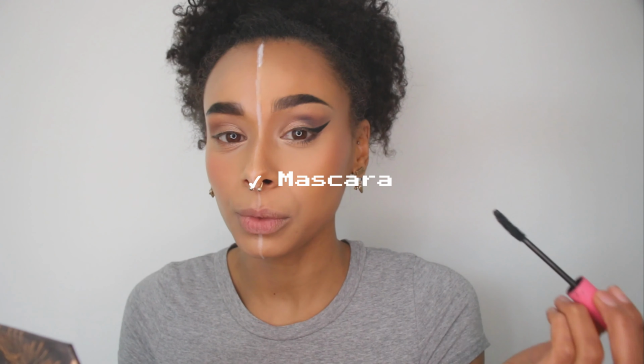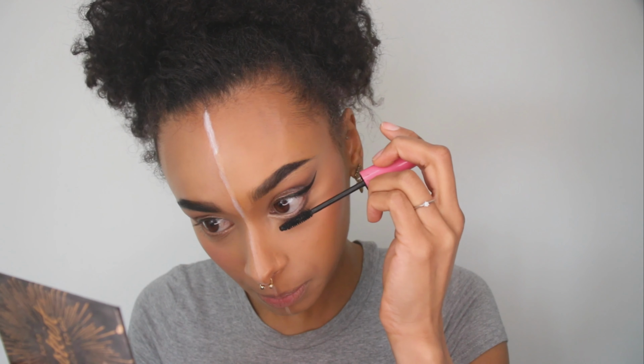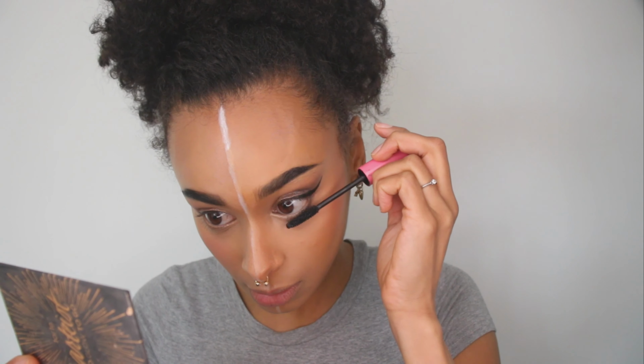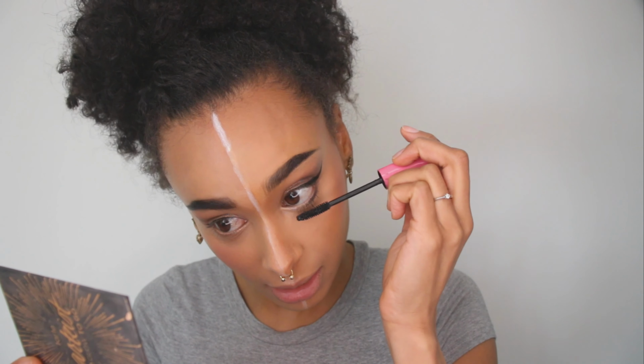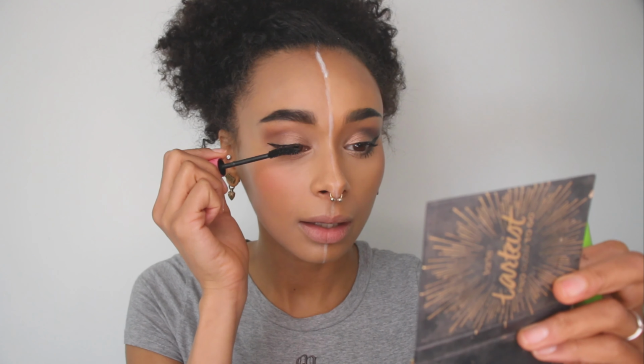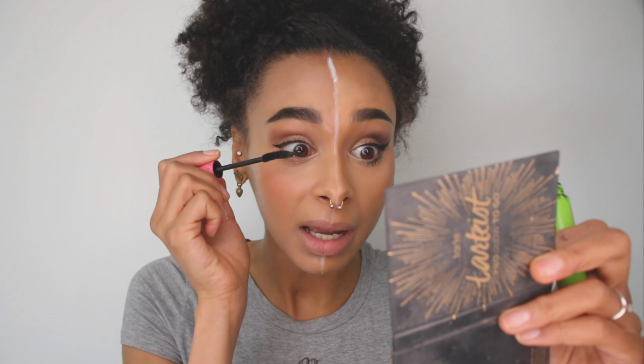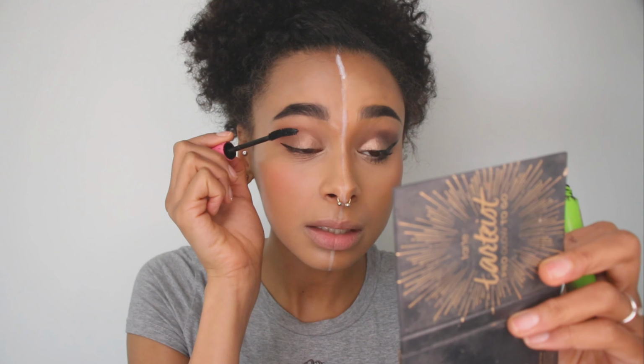Mascara, not all people do it, but I usually put the mascara also on the lower eyelashes, whereas Korean makeup artists never did my lower eyelashes, so I'm gonna do it only on the upper.